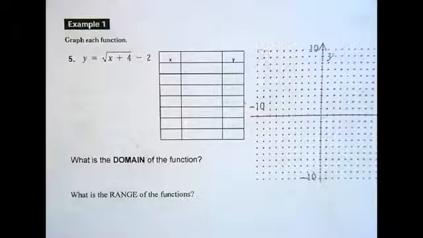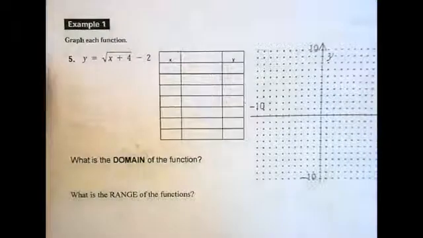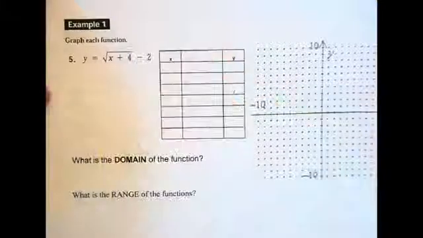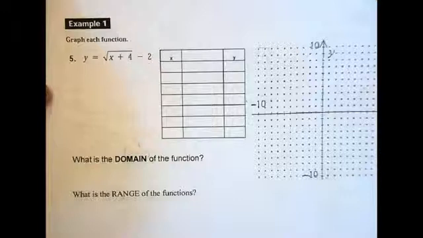Okay, can I get a volunteer? Where's the vertex? What do you think it is? Teddy, what do you got? 0, -2. It's not 0. Ashley?